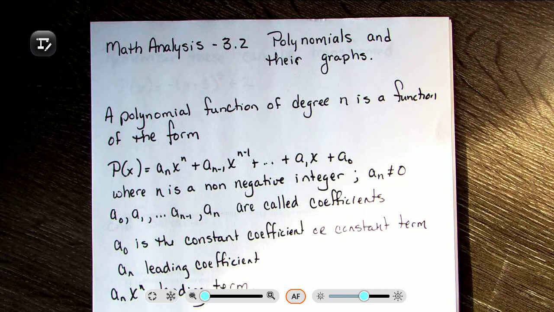Hi everyone, welcome to Math Analysis, and this video is going to be talking about section 3.2, polynomials and their graphs. This first video is going to be going through a lot of information and very little examples. I will do more videos with examples in them after, but we need to get through a lot of information first of all.